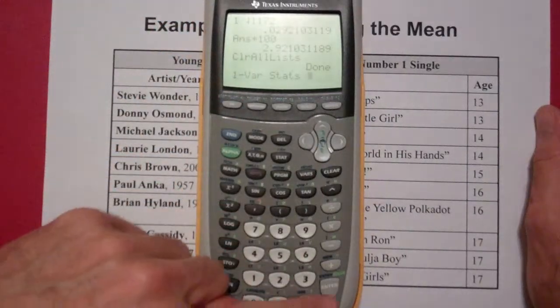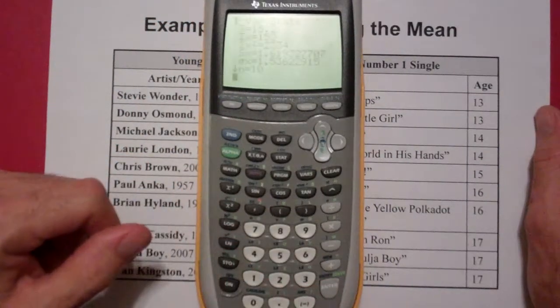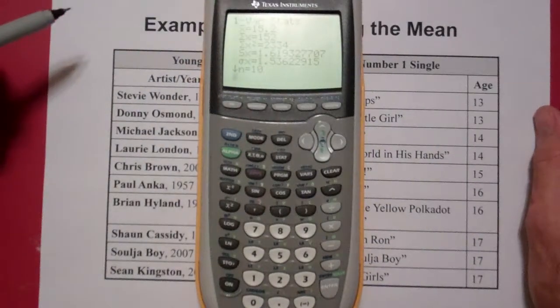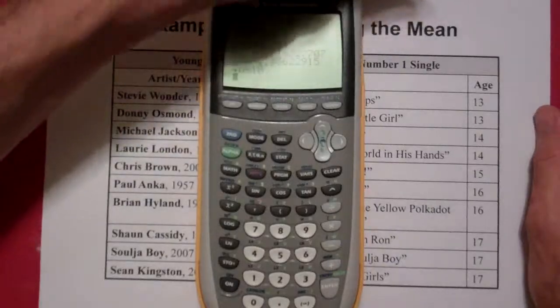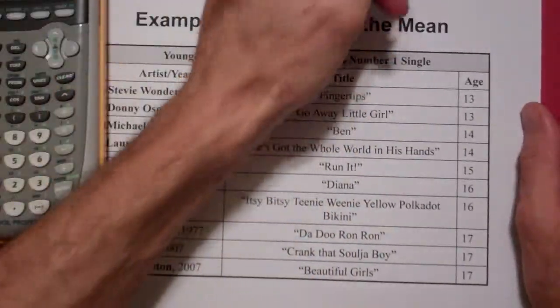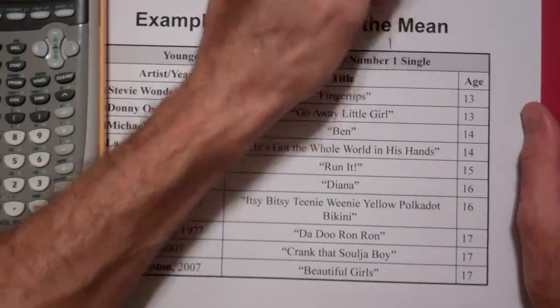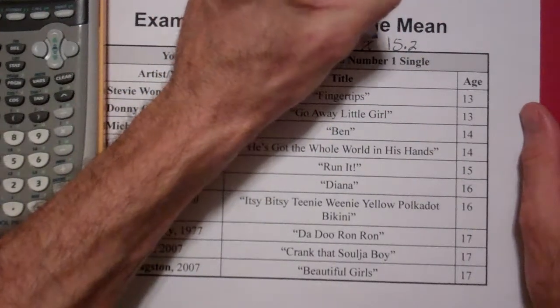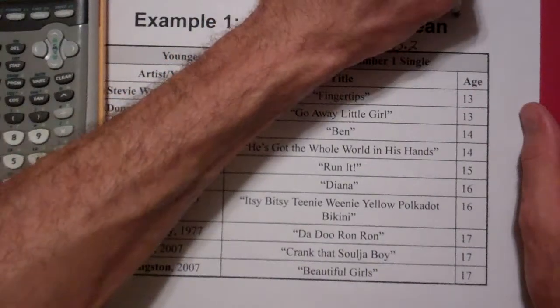That's where I put the data. So I'm just going to hit enter again. And now X bar is the mean. And so the mean here is 15.2, okay, and that's from X bar, which means the mean.